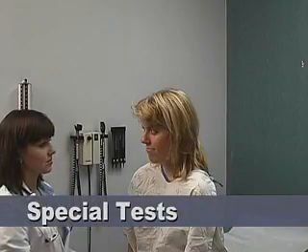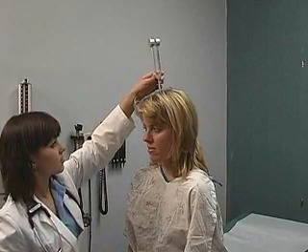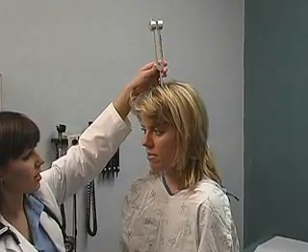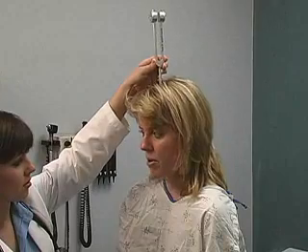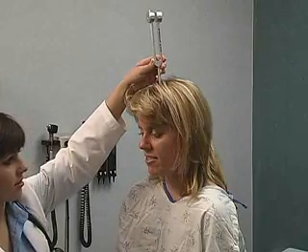If you suspect decreased hearing, use the Weber test. Place the base of a vibrating tuning fork on the center of the patient's head. Ask the patient if they hear the sound equally in both ears. If one sounds louder than the other, hearing loss in one ear may be present.